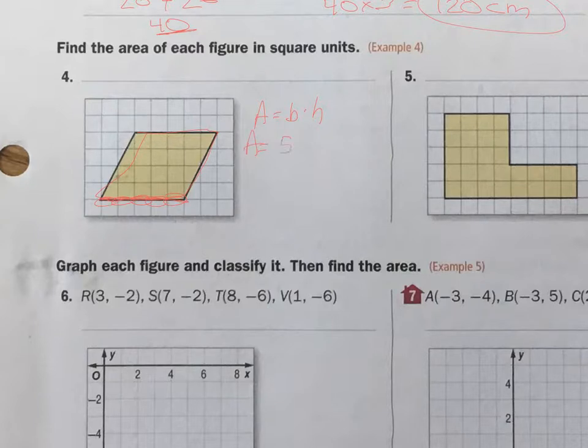Area equals 5 times. Now we have something that's a right angle. So this is a right angle. So then I count my units. 1, 2, 3, 4. So the area equals 5 times 4, which is 20 square units.